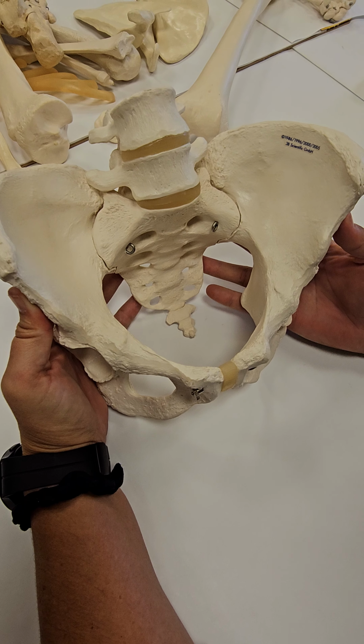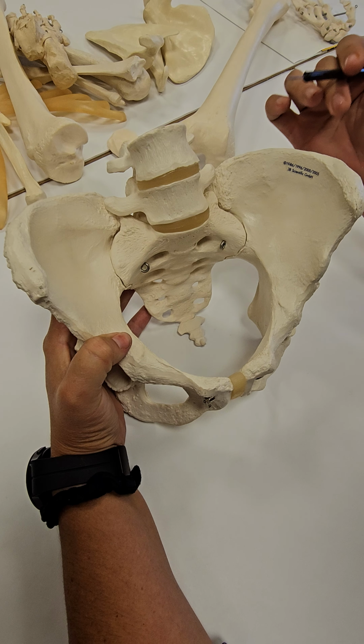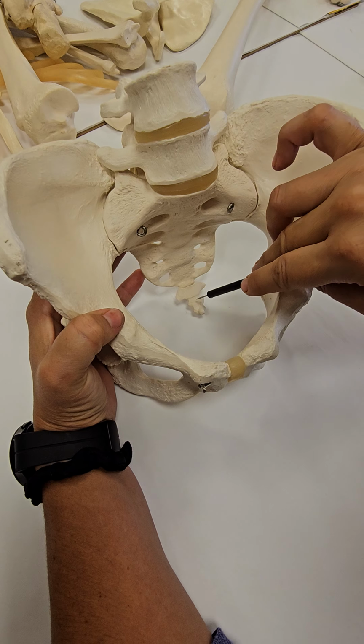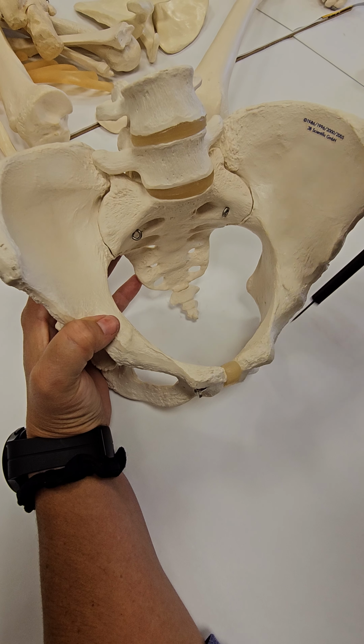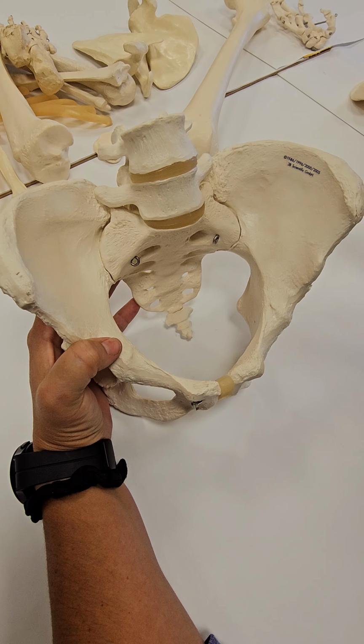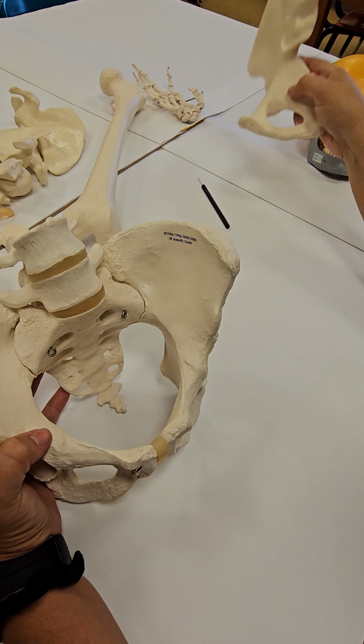All right, we're looking here at the pelvis. Let's start with bones. Your lumbar vertebrae make up your low back. This is going to be the sacrum, your coccyx. This is the pelvic bone. Together, when it's articulated, it's called the os coxae. Individually, your coxae is just called coxal bones.